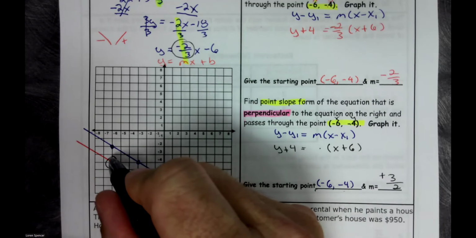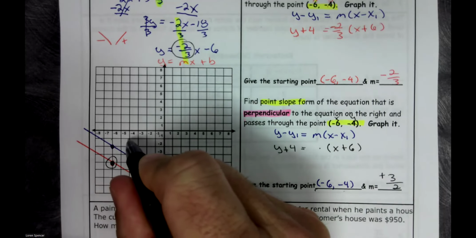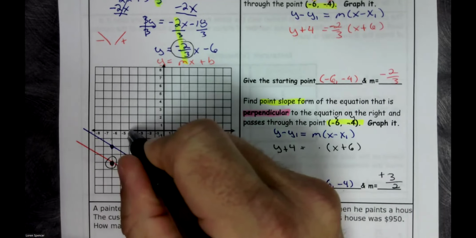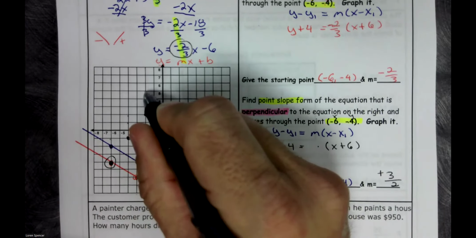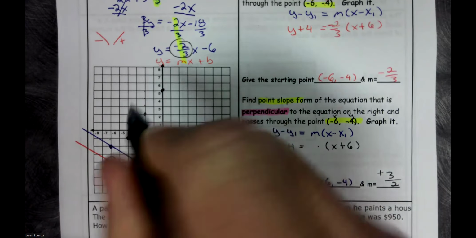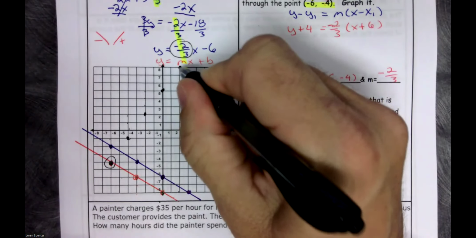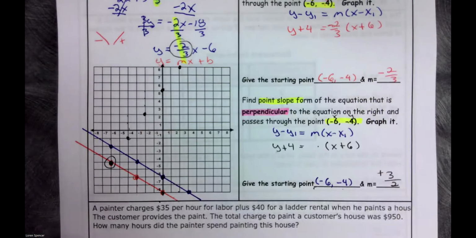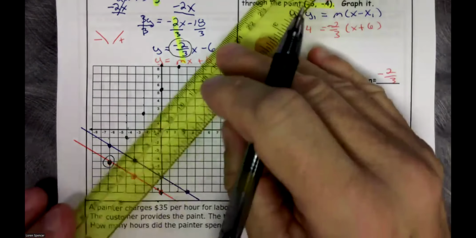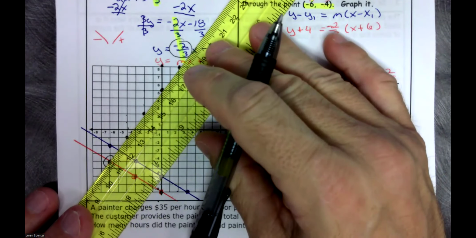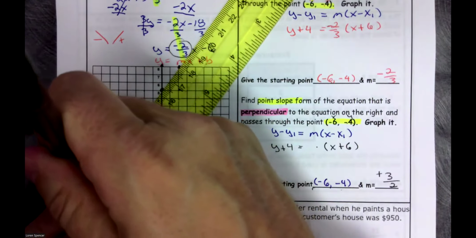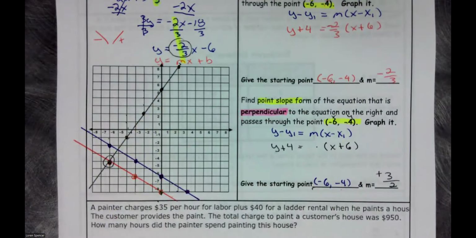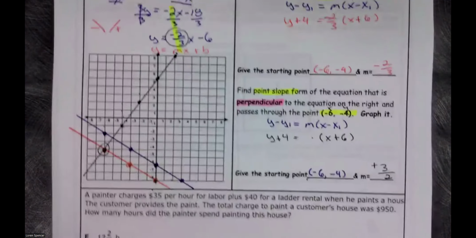So if I go up 1, 2, 3 and over 1, 2, and up 1, 2, 3 and over 1, 2, and I can do that one more time. And when we do that and we create true perpendicular lines, we create right angles, 90-degree angles. Okay, so there we go.